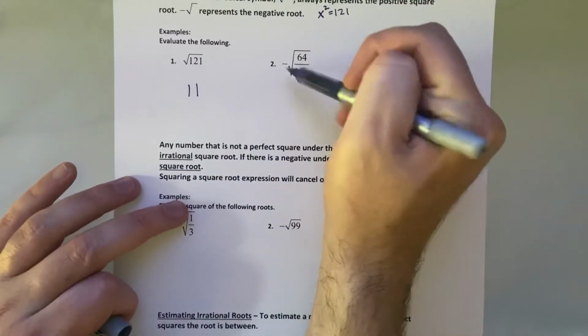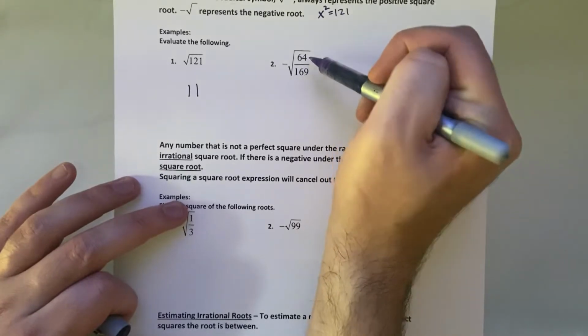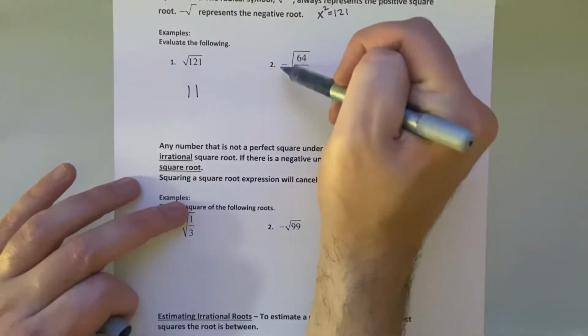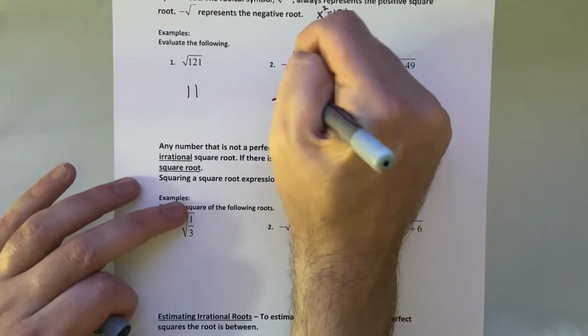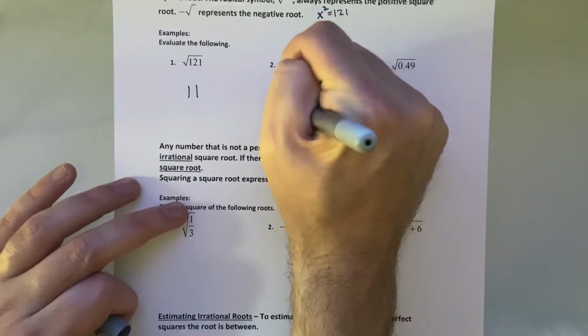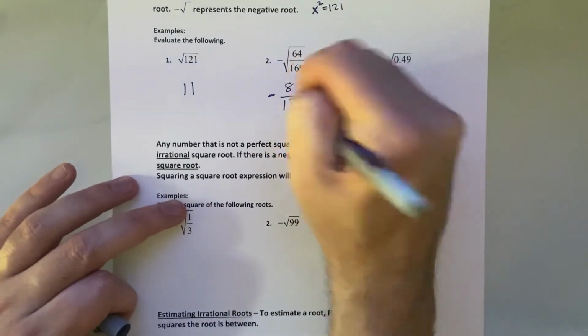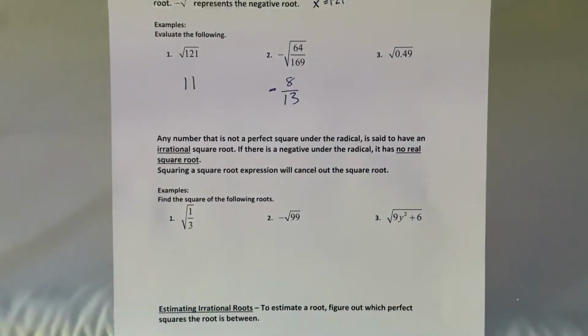If you have a fraction, you take the square root of the numerator and the square root of the denominator, so there's a negative out front. The square root of 64 is 8. The square root of 169 is 13, so the square root overall is negative 8/13.